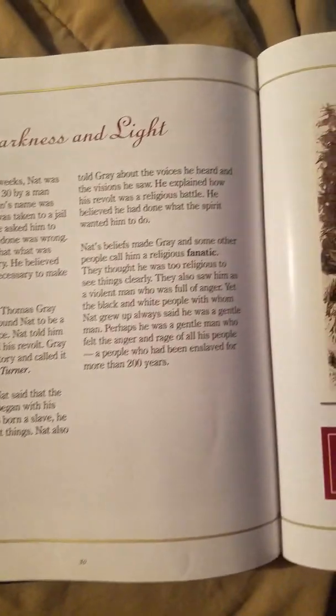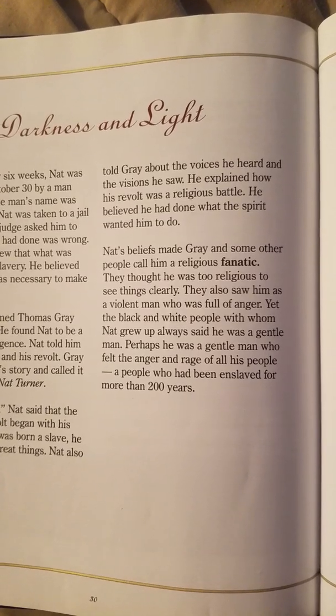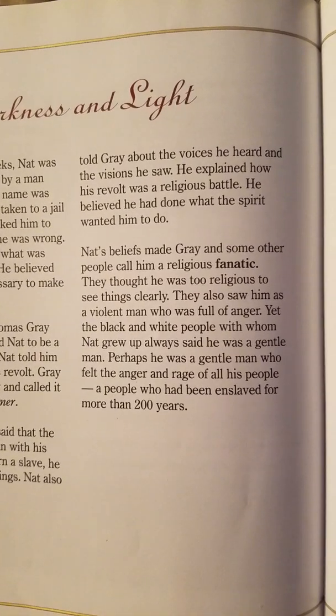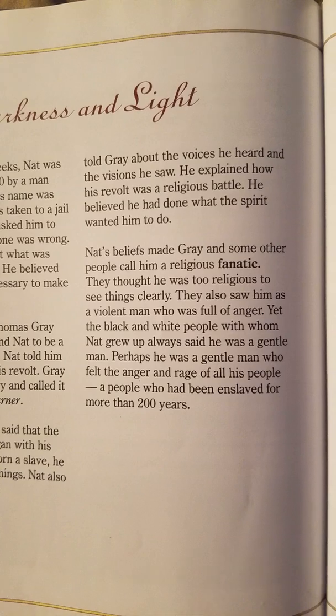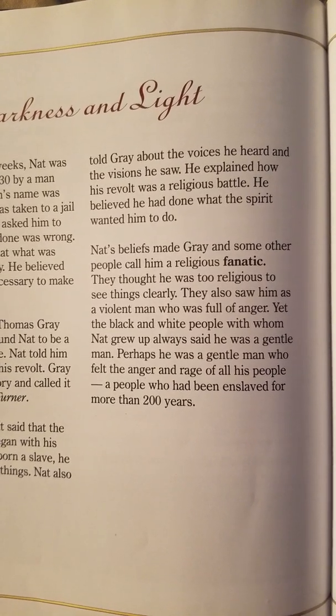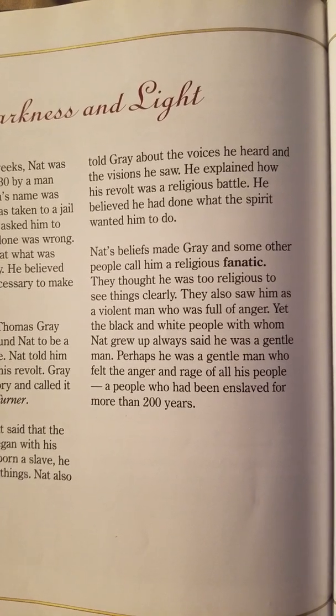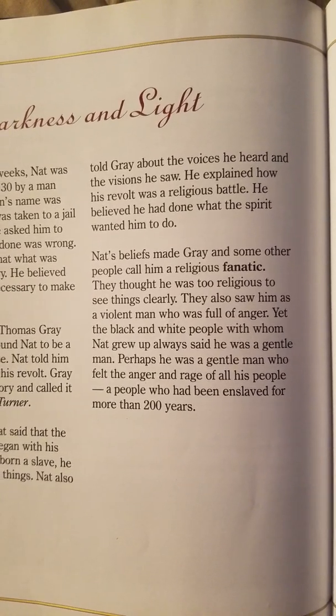Nat also told Gary about the voices he heard and the visions he saw. He explained how his revolt was a religious battle. He believed he had done what the Spirit wanted him to do. Nat's beliefs made Gary and some other people call him a religious fanatic. They thought he was too religious to see things clearly. They also saw him as a violent man who was full of anger.